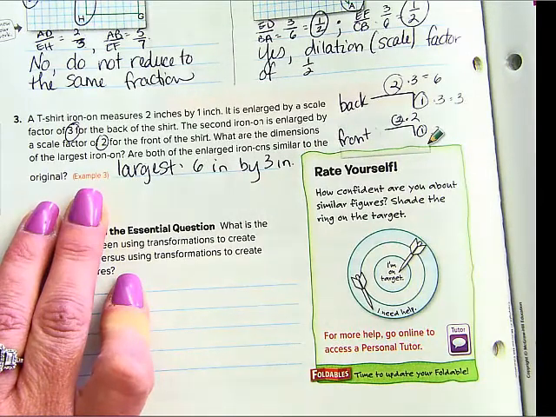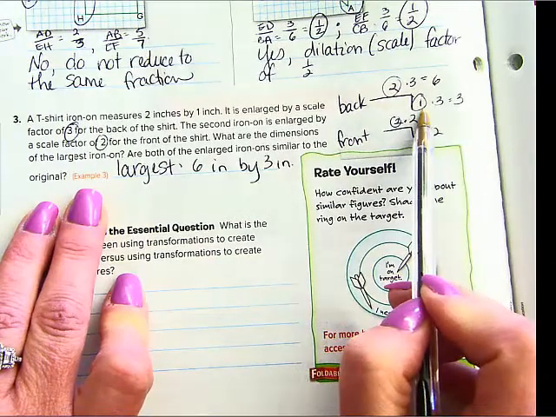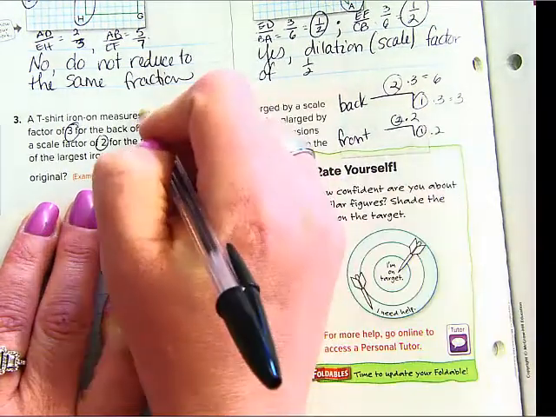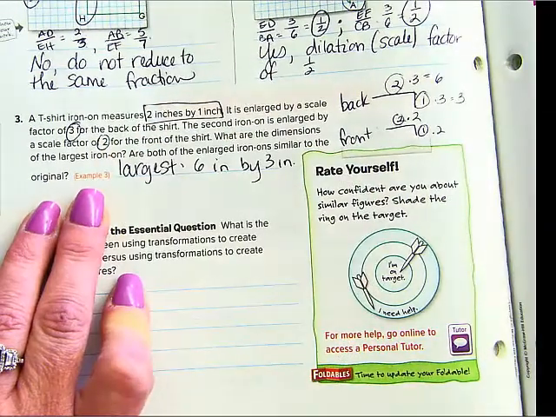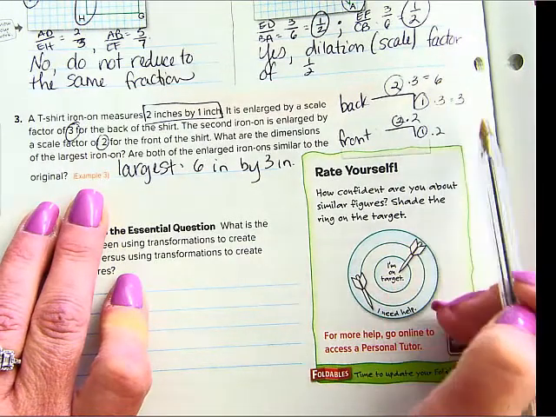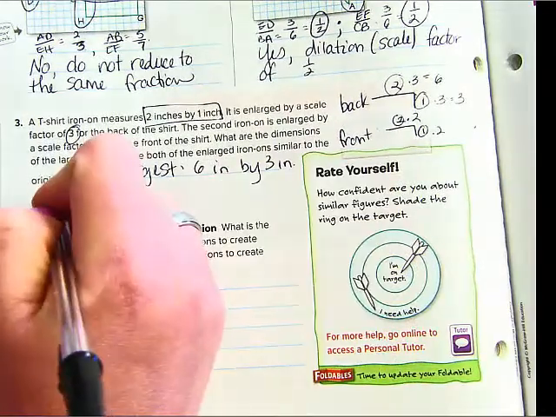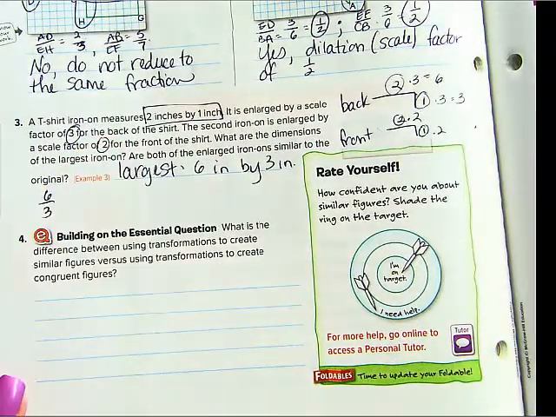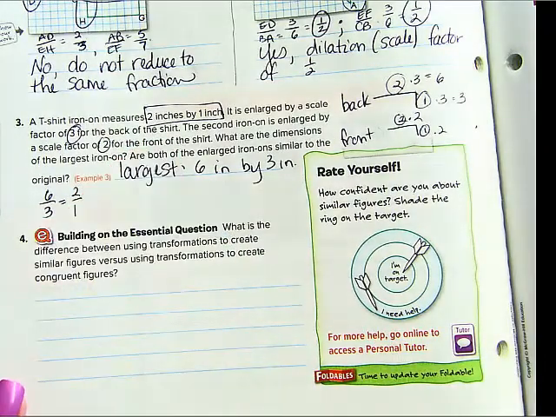And it says, are they similar to the original? Well, the original was a 2 by 1. That's what it told us. The original one was 2 inches by 1 inch. So now I have to see if they're similar. Well, this one, we already said is 6 by 3. Does that reduce to 2 over 1? Yes, it does. So far this one is similar.